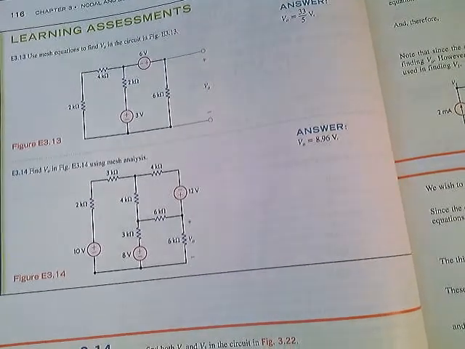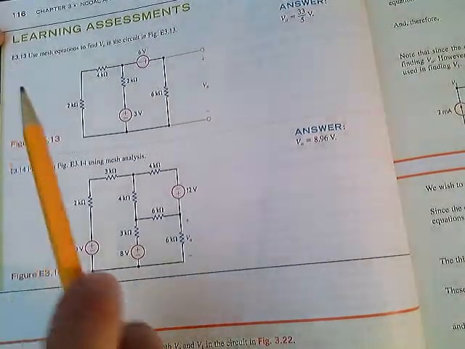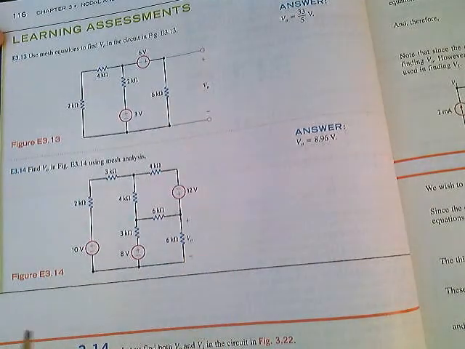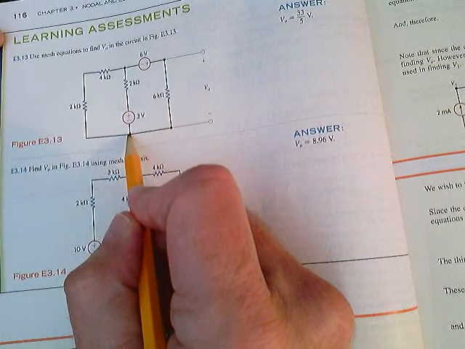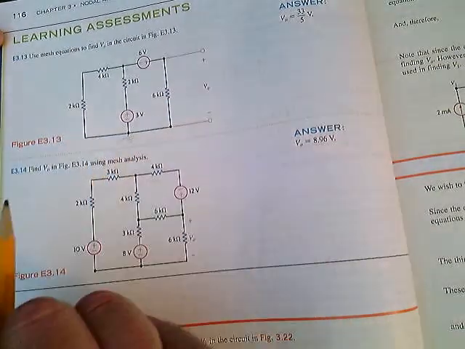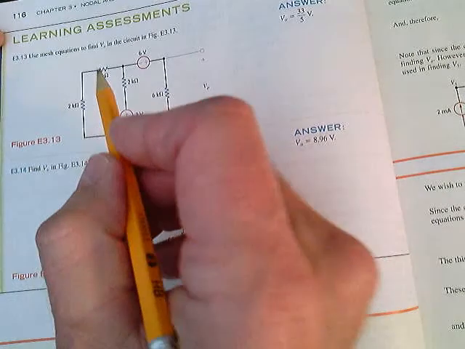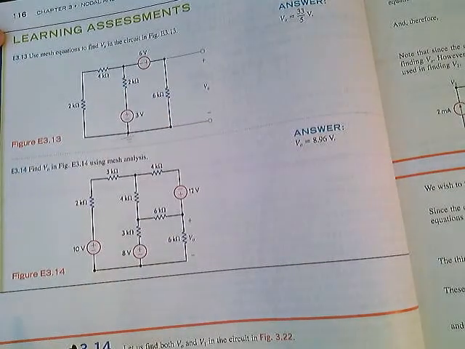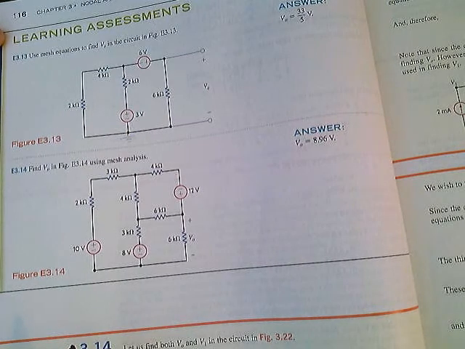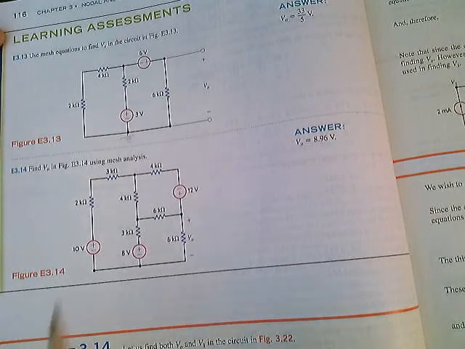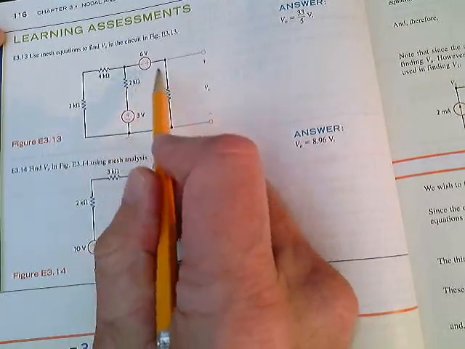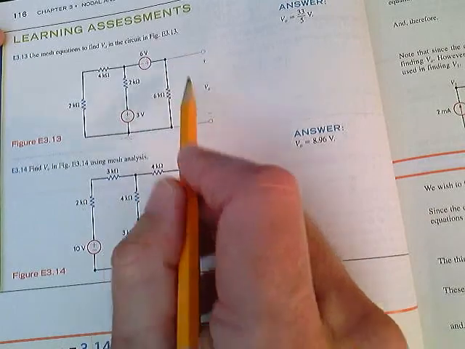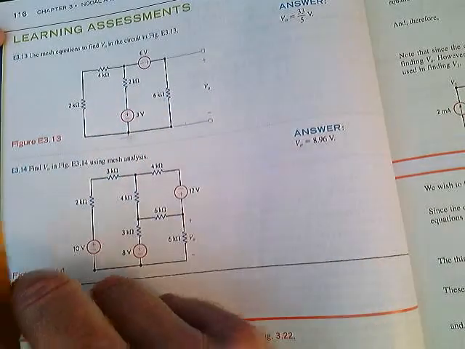First problem here, it says use mesh or loop analysis to find V out. I get a reference node. Look at your procedure. Get a reference node right there. There's your ground. I'd make this loop I1, make this loop I2. Write your system equations, get them in a standard form, solve them, and whatever I2 turns out to be, you take I2 times the 6K, and that gives you the voltage across this resistor. That's all there is to that.